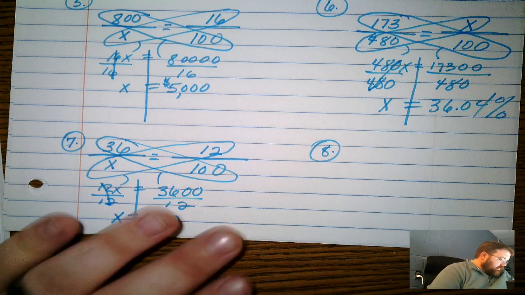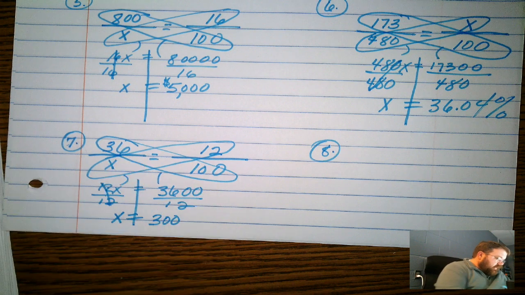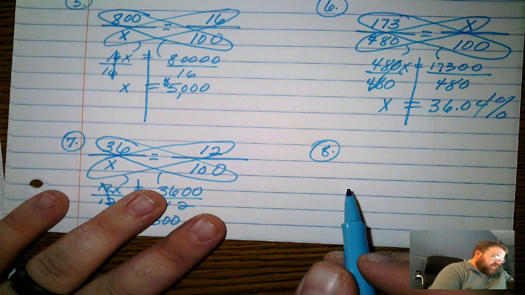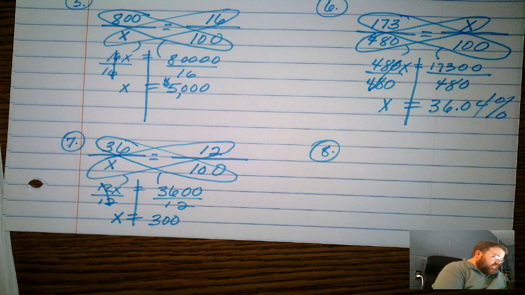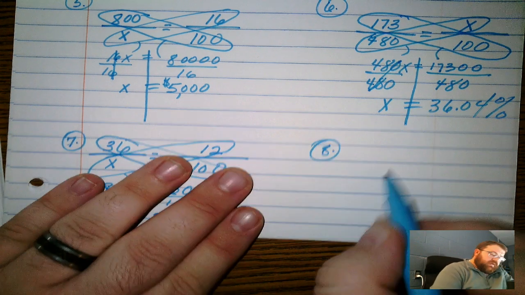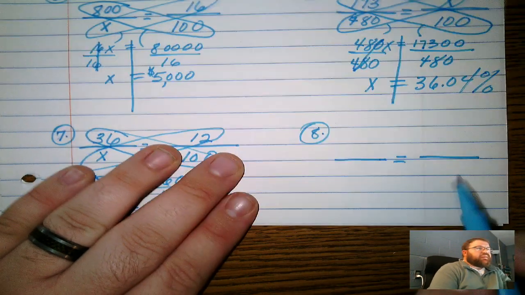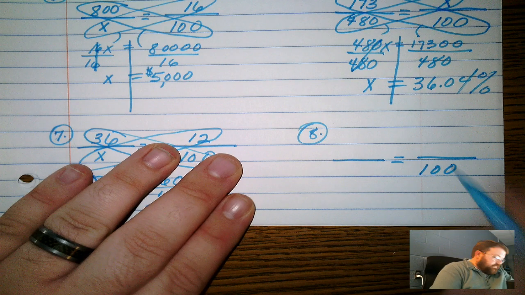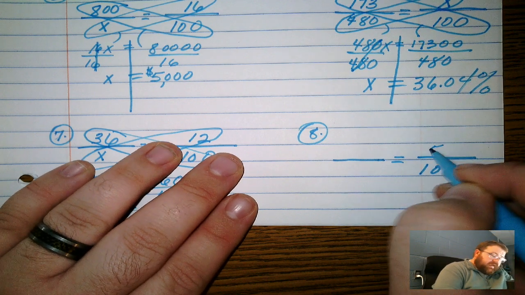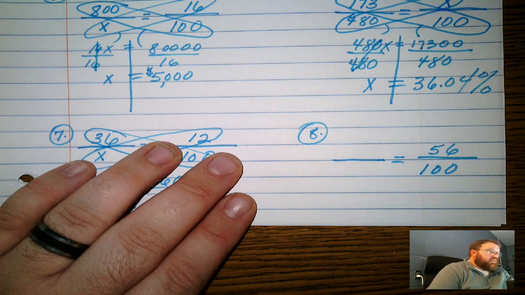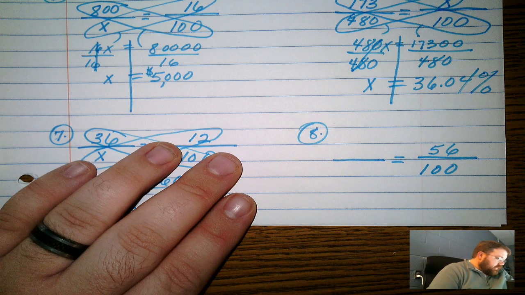Last one, number 8. About 56% of the 2,553 students are enrolled in at least one honors class. How many students are enrolled in the honors class? So I'm going to start with 1 equals line. Put my 100. We did have a percent. That always goes above the 100.